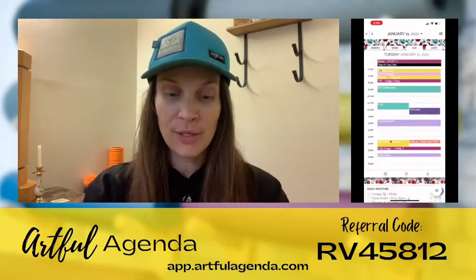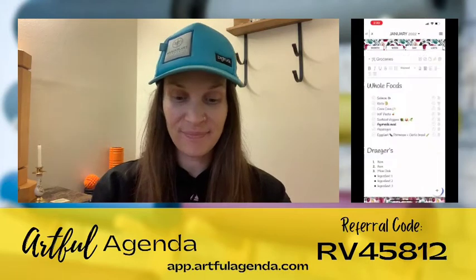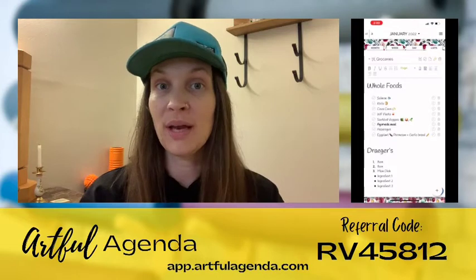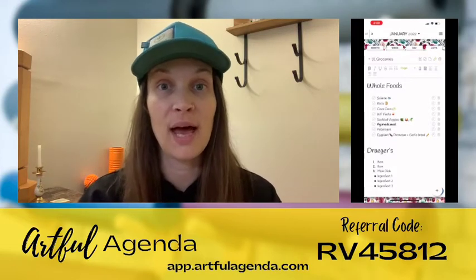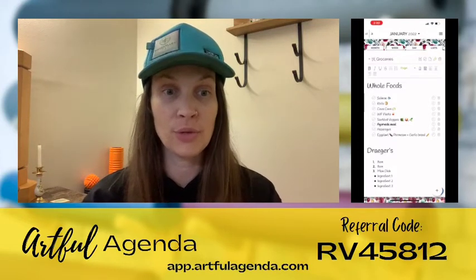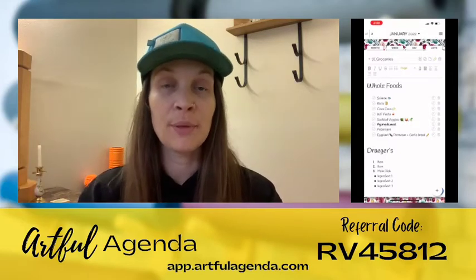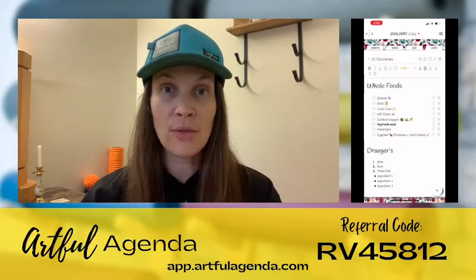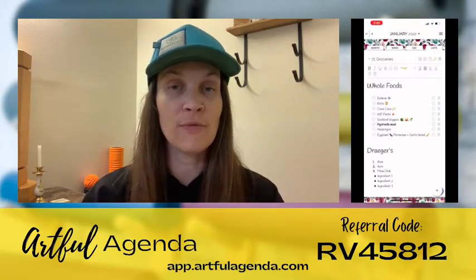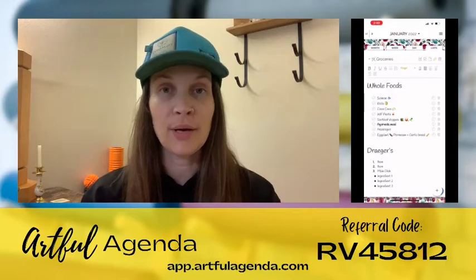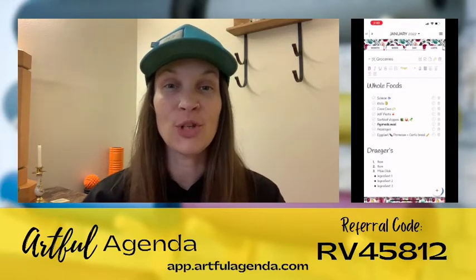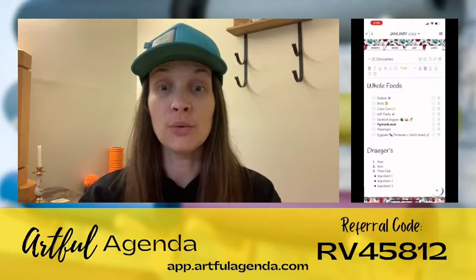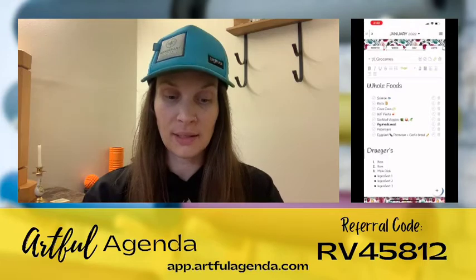For today, we're going to go to the next tab, which is lists. And this is a really awesome feature with Artful Agenda. So you can have your grocery list, maybe a protocol that you do and you need the step-by-step, maybe emergency contact information, things like that. You can store that here in Artful Agenda. It's very, very handy. I use this primarily for my grocery list. That's why I'm sharing my grocery list here today with you, to show you what you can use and how you can organize these lists.